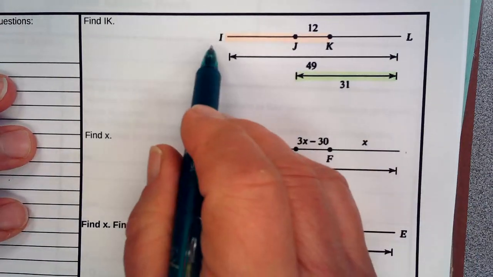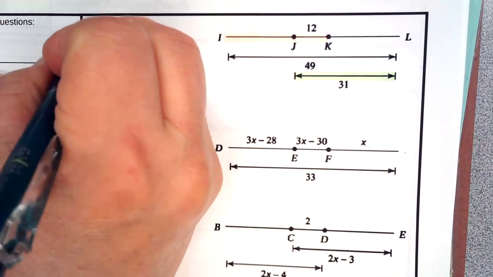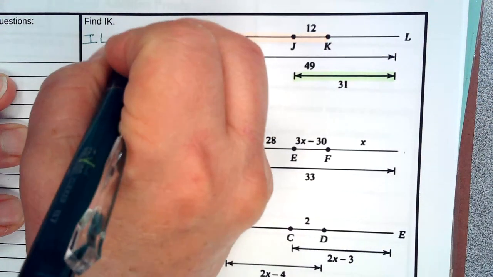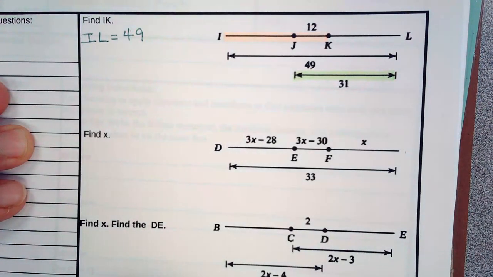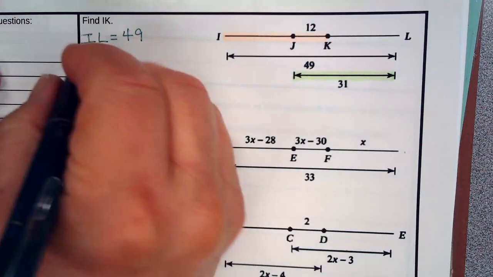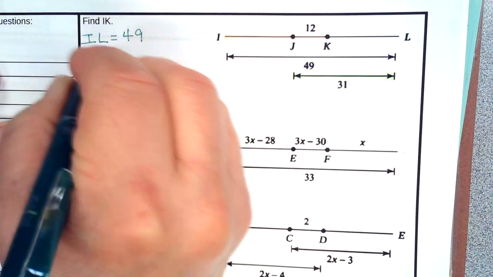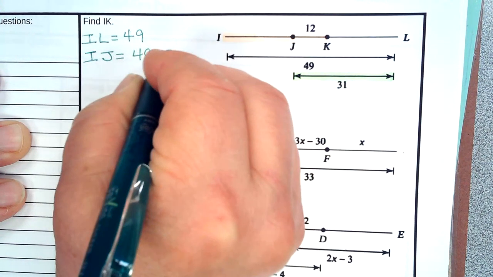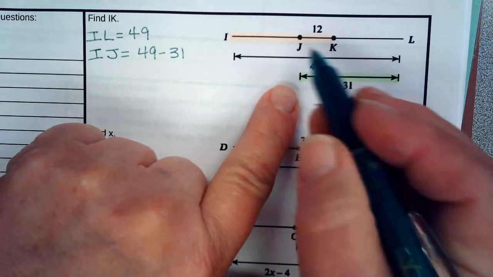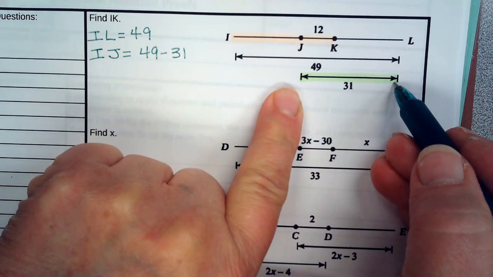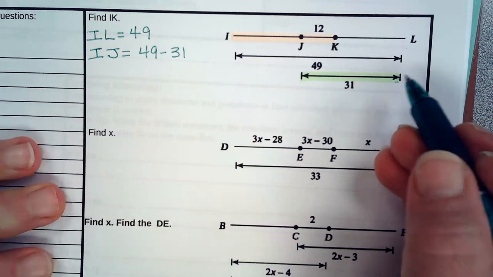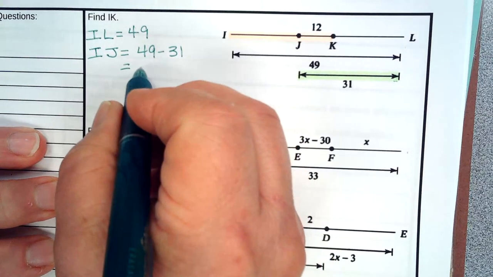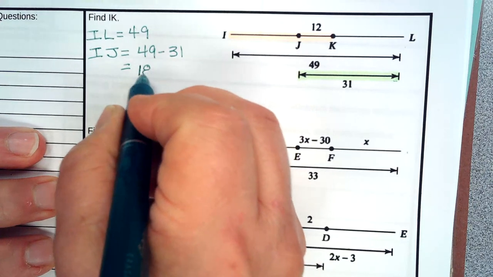So we know that IL is equal to 49. IJ is equal to 49 minus 31, because from here to here takes JL, and that leaves me with IJ. 49 minus 31 is 18.